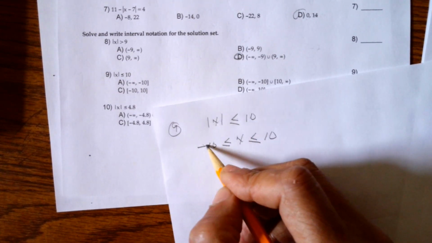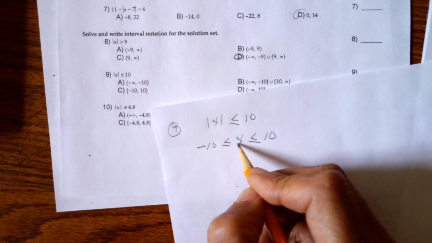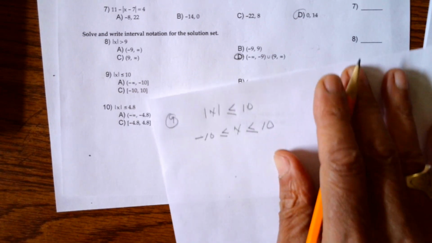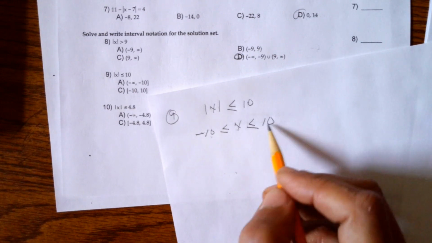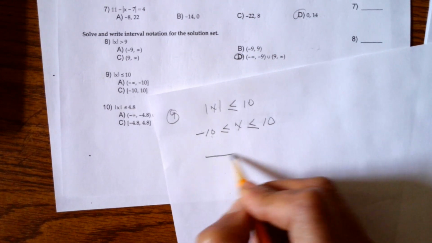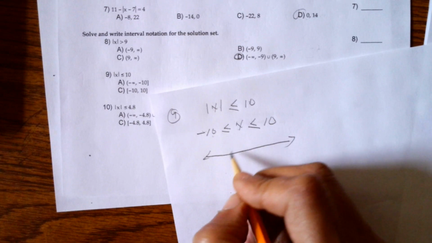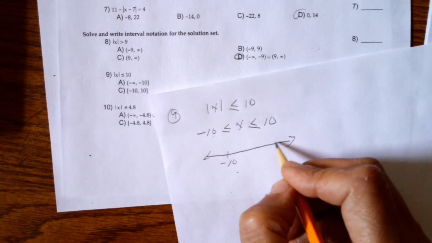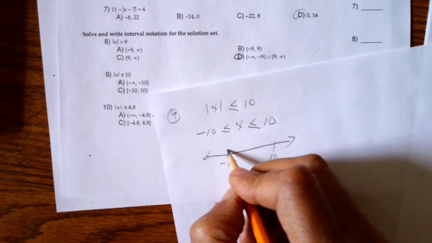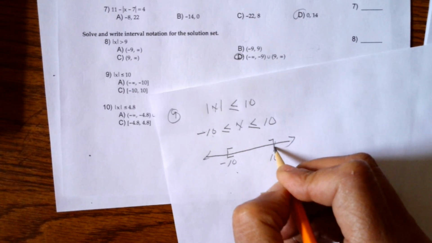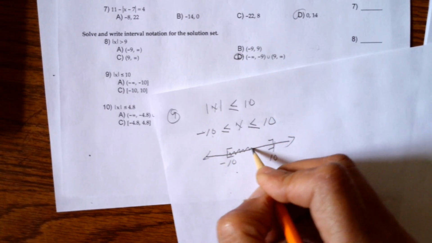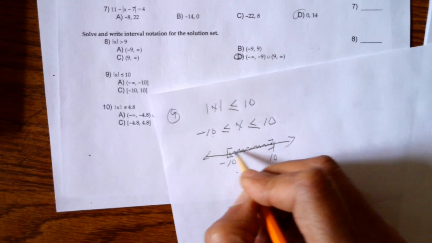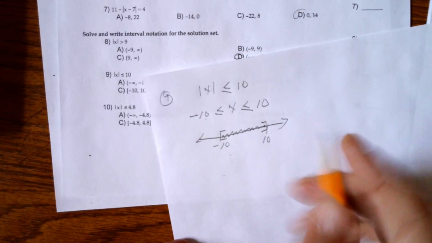You take the negative on the left, you take the positive on the right, and the x falls in the middle. So here's what I've got. I've got values of x that are between negative 10 and positive 10 included. So, drawing something, here's negative 10 and here's positive 10. I've got a bracket here and a bracket there because it's less than or equal to, and everything that's in between negative 10 and positive 10.